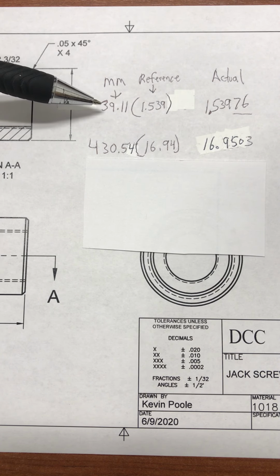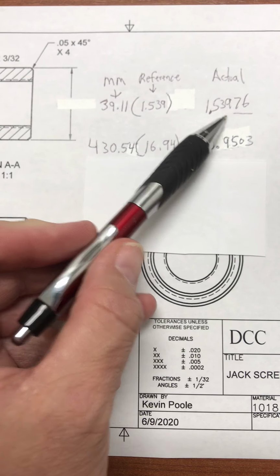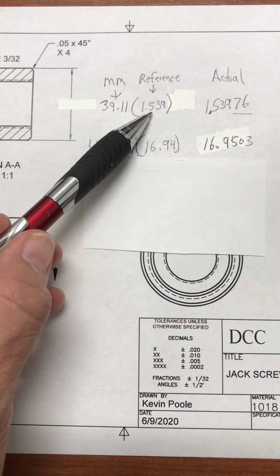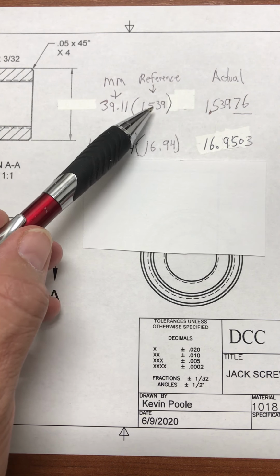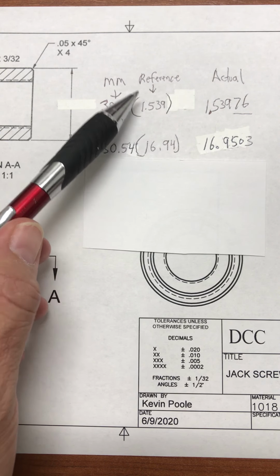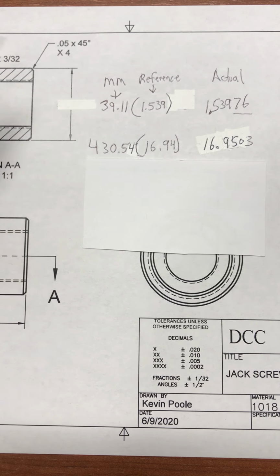You take your metric or English, whatever, depending on whether you've got metric dimensions on a blueprint and English measuring instruments, you take it and convert it yourself and you'll come out to this. Don't use their reference because it could potentially screw the part up. Don't trust anything in parentheses.